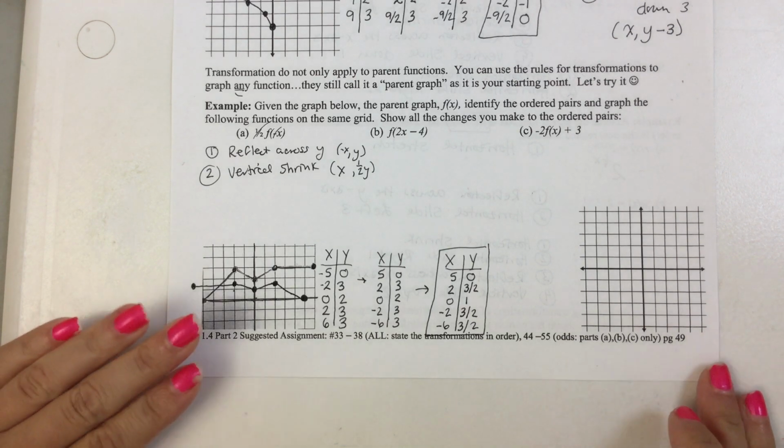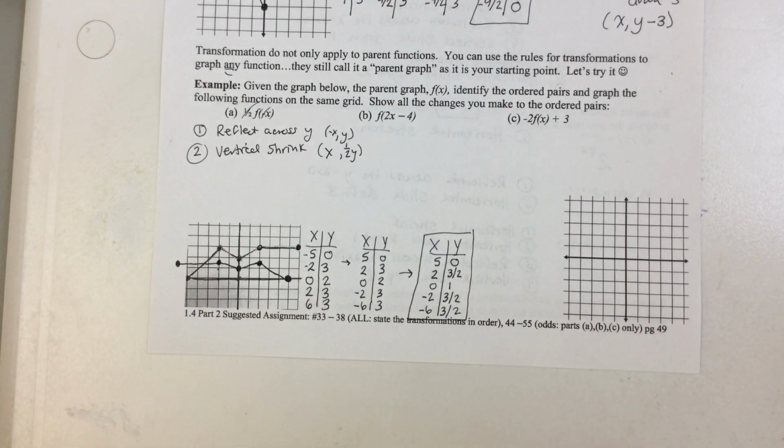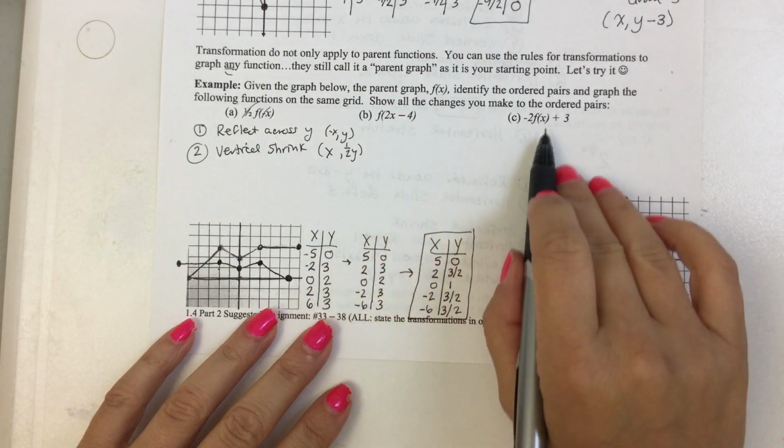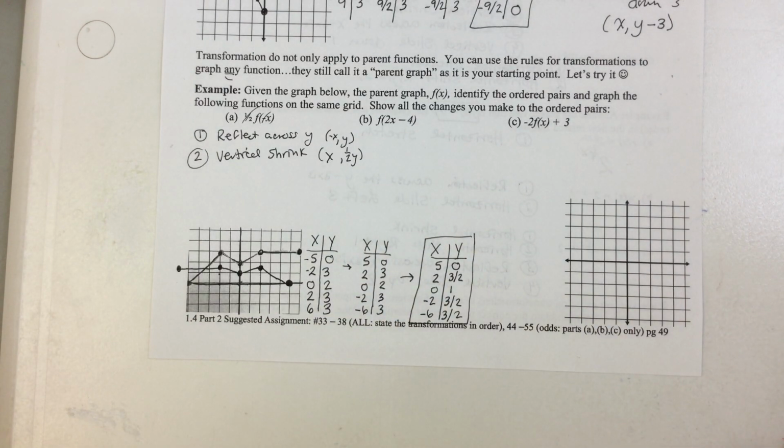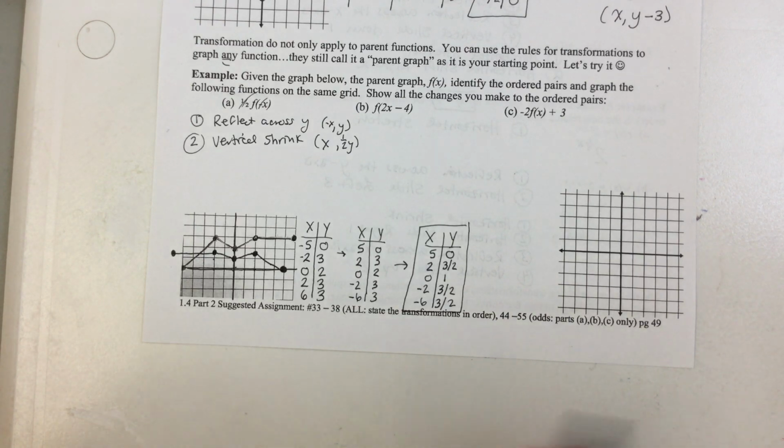To save us time, because I am noticing that these notes are taking quite a while, and it's the same process all the time, we will just go through and figure out what you would do with the ordered pairs versus graphing them, because I'd love to keep this around 30 minutes or less, okay?